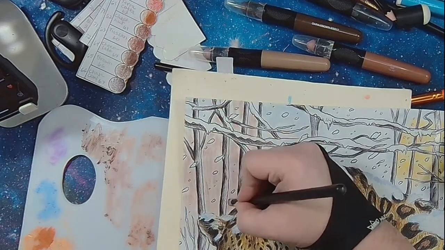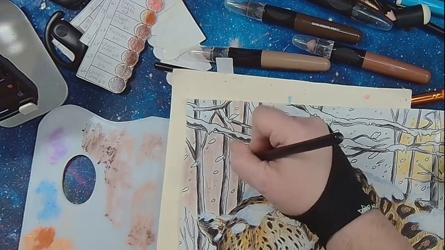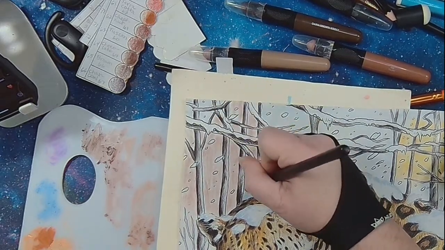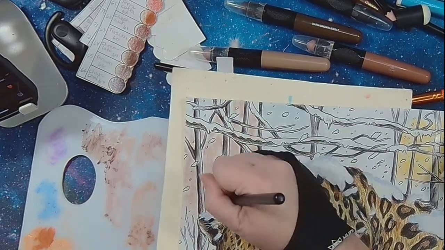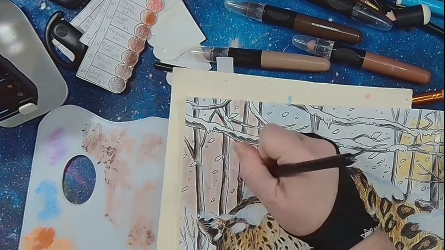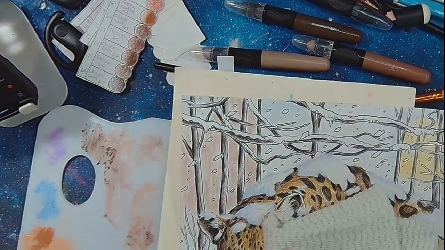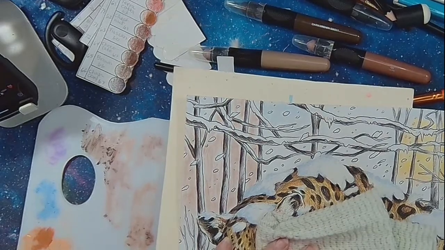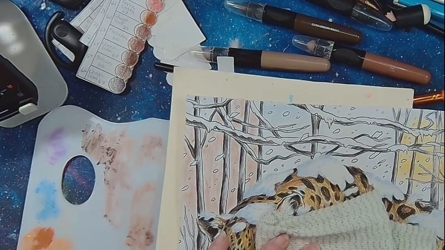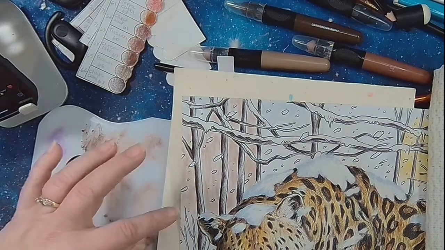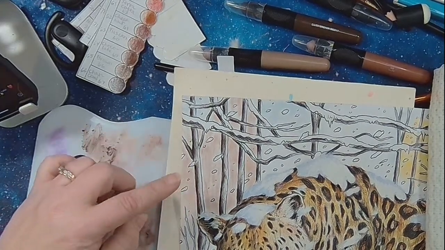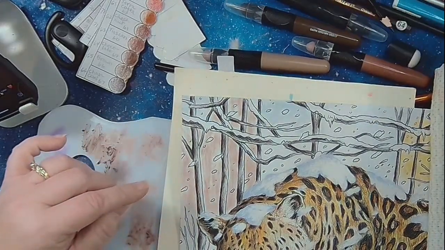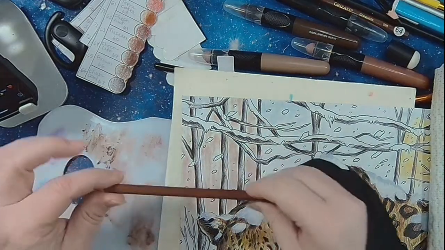So I'm just experimenting. I said, oh, that looks kind of like tree trunks. I think I'll do that. I'm not entirely excited about how that looks there. But then I'm probably going to go over it in pencil anyway.